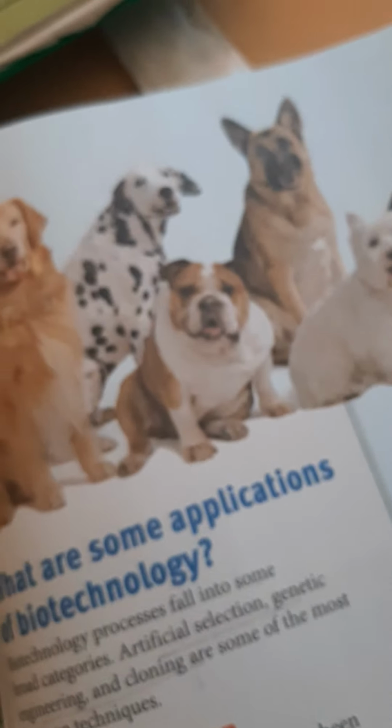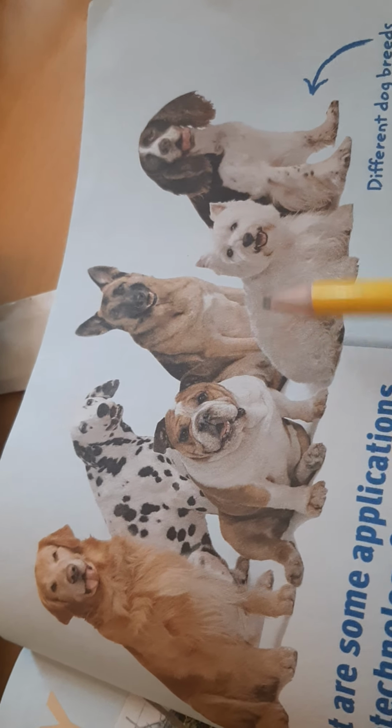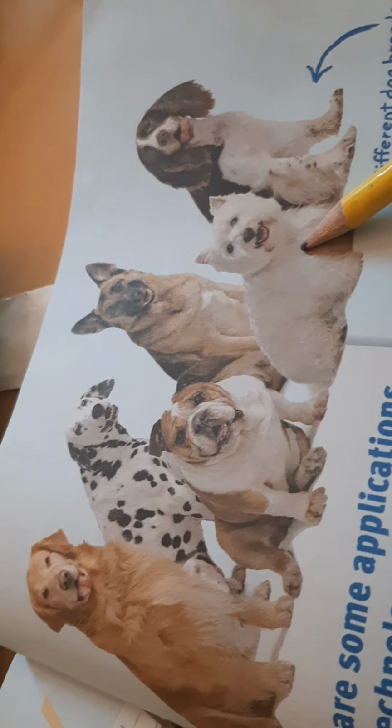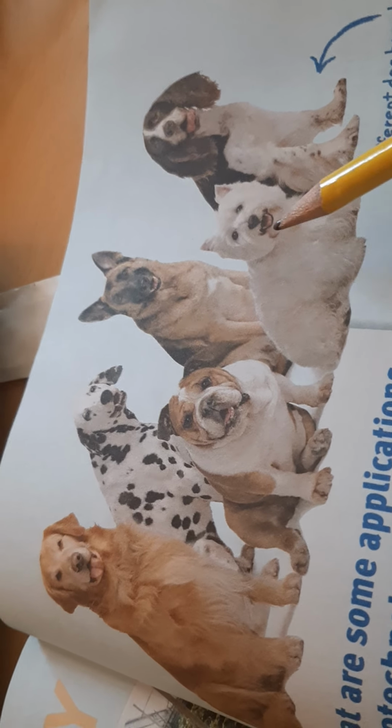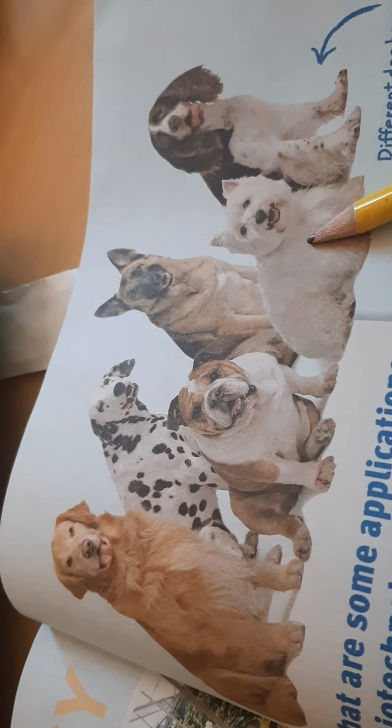Now, here we have different dog breeds. For example, let's assume that this one is desirable, so I take this one and breed it to make a new organism, a new offspring. So I will get what? I will get the trait of this specific species. Okay?